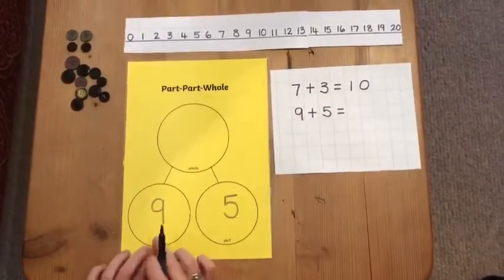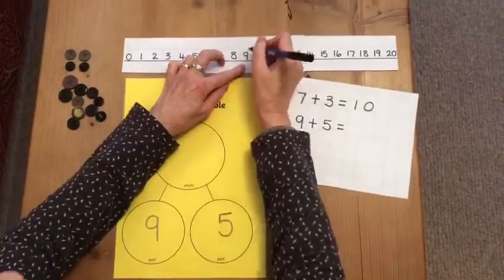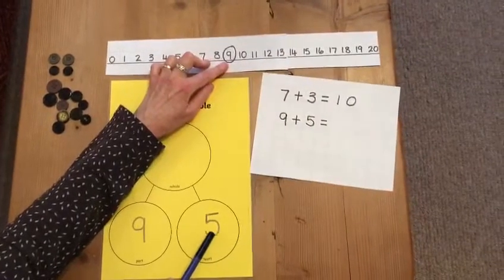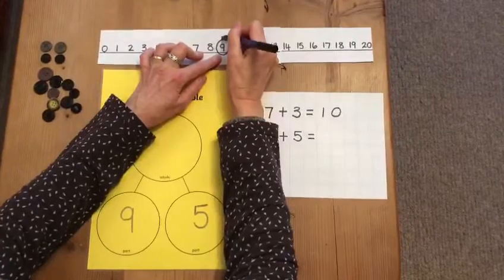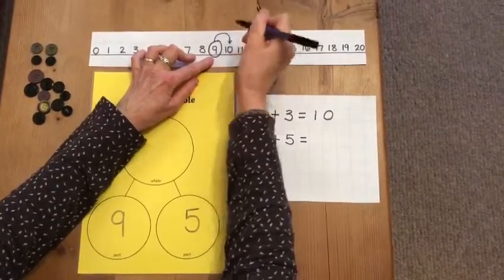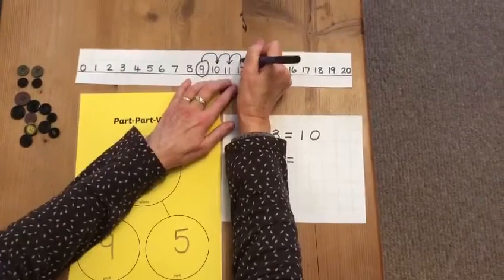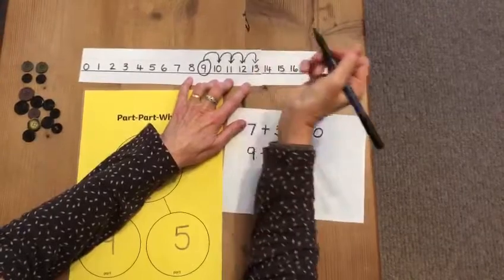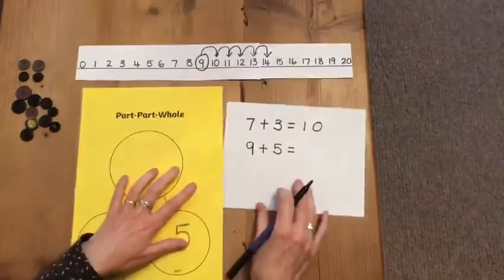So we're going to start at 9 in our first part here, and we are going to count on 5. So we're going to do 5 jumps. So 1, 2, 3, 4, 5. There's our 5 jumps.